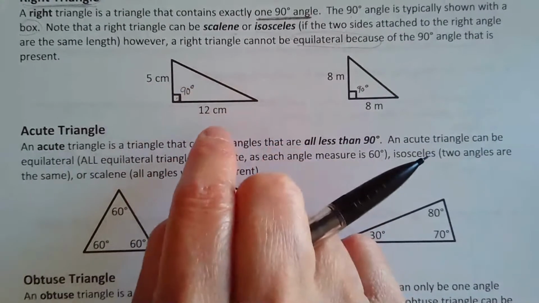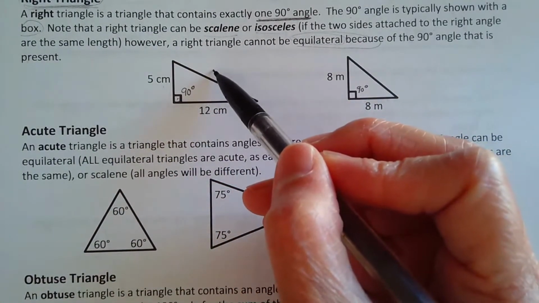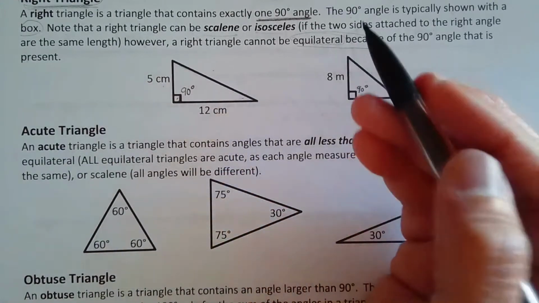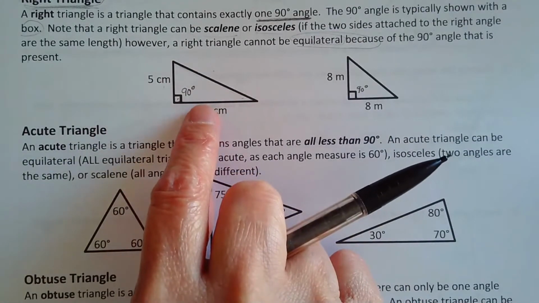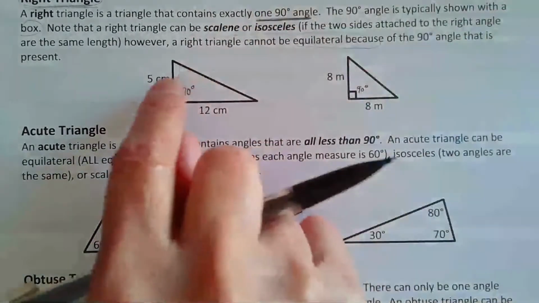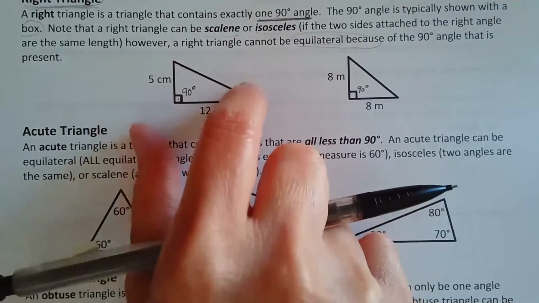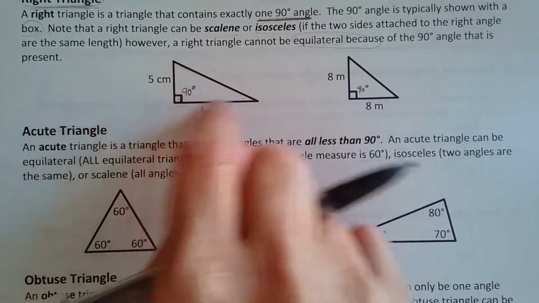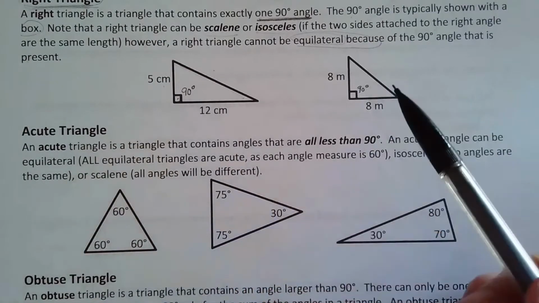This one has sides 5, 12, and then a big side. So this is called a right scalene triangle. If we were to name and classify this one, it's a right triangle, and to be exact, it's right scalene.